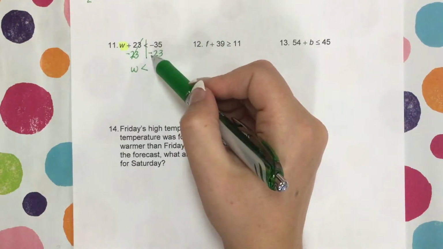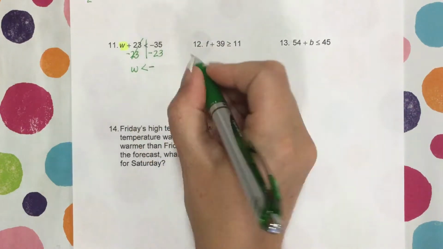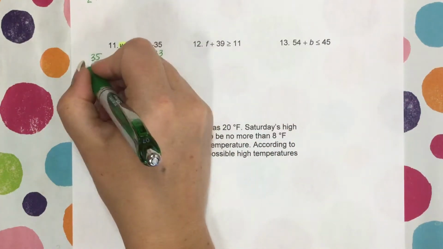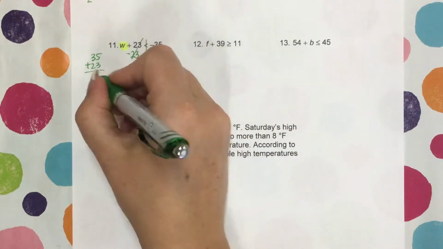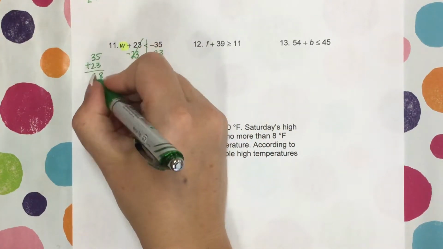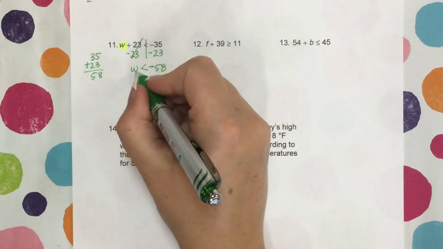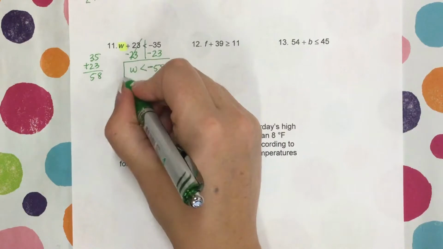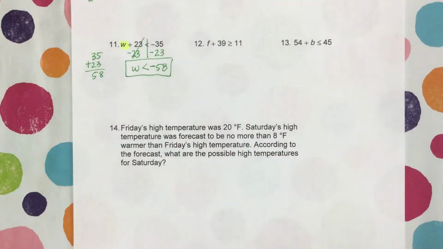So this is a negative, this is a negative. We're adding these two negatives together. So we know that the sign is going to be negative, and then we just need to go over here and add those two numbers together and see what we get. 5 plus 3 is 8. 3 plus 2 is 5. So our answer is negative 58. So w is less than negative 58. So if you got that one right, great job. Okay, on to problem number 12.